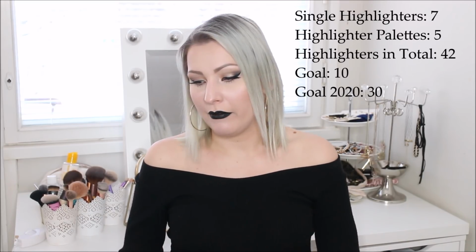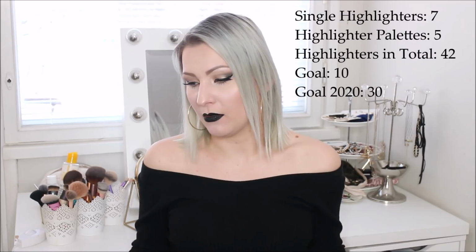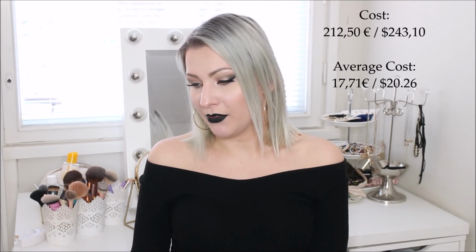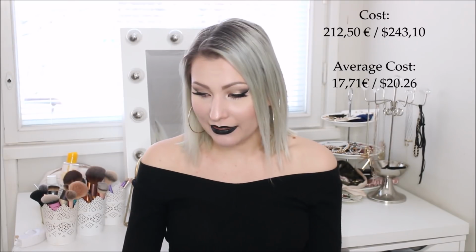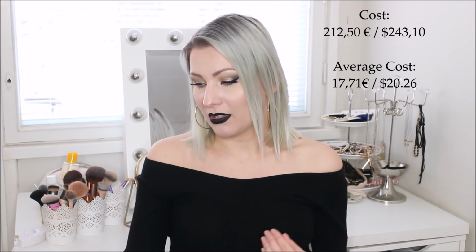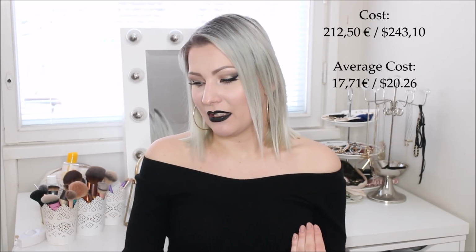So I did set here the same goal as with blushes. My goal is to have 10 highlighters, but I know I will not get here in a long time, so I did set a goal of 30 highlighters in 2020, so I should be able to get rid of 12 highlighters. The value of my highlighter collection is 212 euros and 50 cents, and the average highlighter or highlighter palette in my collection costs 17 euros and 71 cents.